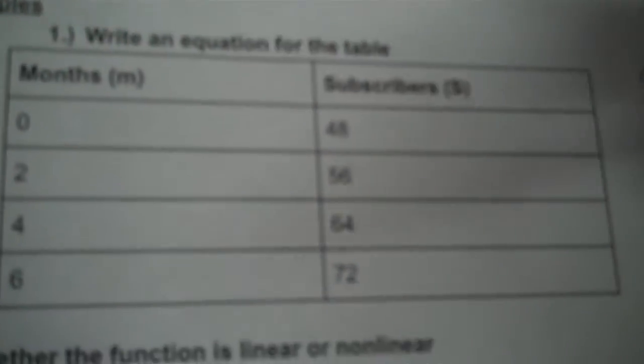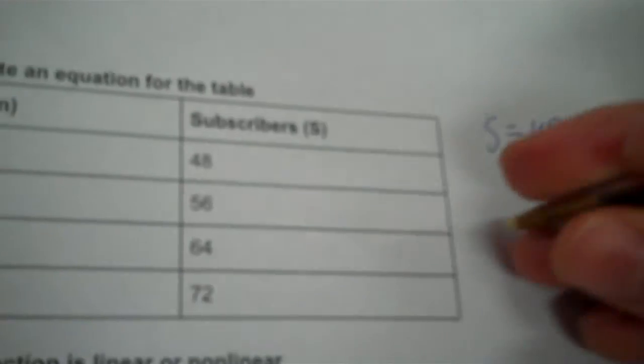And I'll do this one. Okay, number 1, write an equation for the table. So S equals, starts at 48, then it's adding, okay, so you know it's a plus. Now, what are you adding? Well, you can start at the end and subtract, actually. You can always subtract. 72 minus 64, 8. 64 minus 56, 8. 8. So 8 over 6 minus 4 is 2, 2, 2.